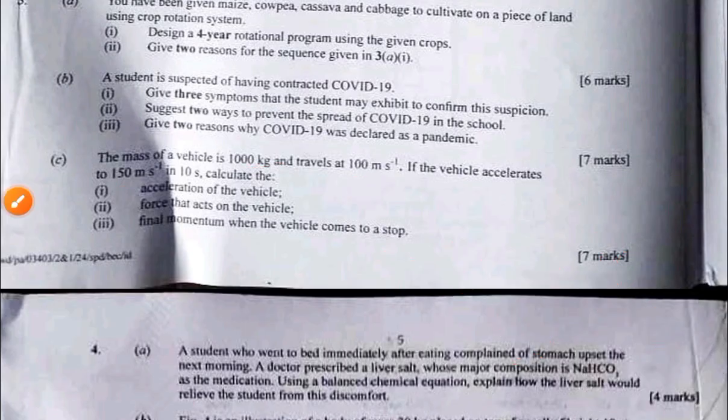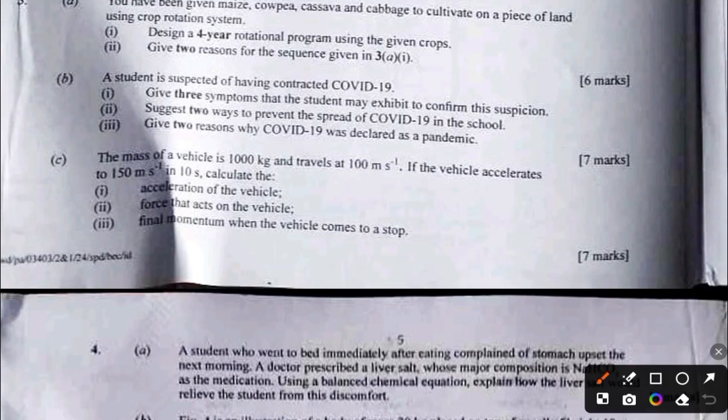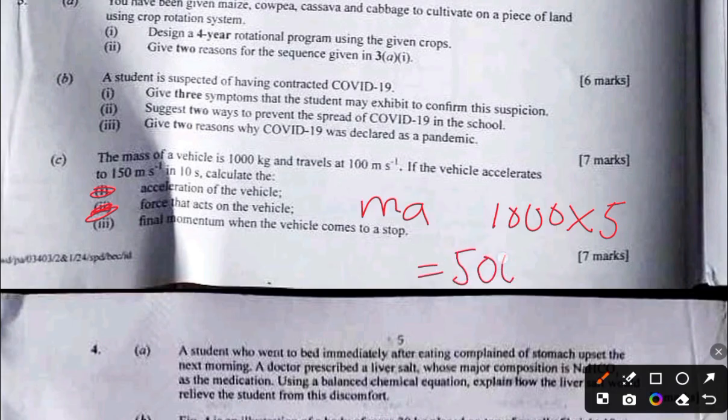Then the next one, we are asked to find the force that acts on the vehicle. Force equals mass times acceleration. So you have to use the acceleration that you got in I to answer the question in II. So if you got the acceleration wrong, it means you don't get any mark for this question. So the mass of the vehicle is 1000. So 1000 multiplied by the 5 meters per second squared we had. So you're going to end up with 5000 Newton. Newton is the unit for force.